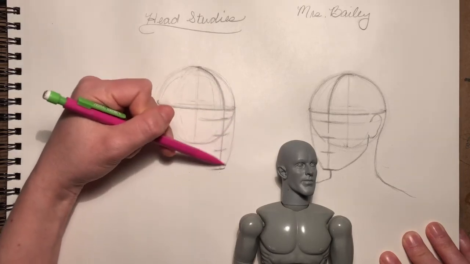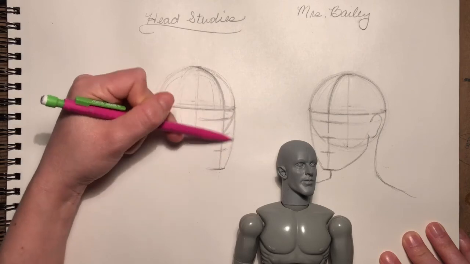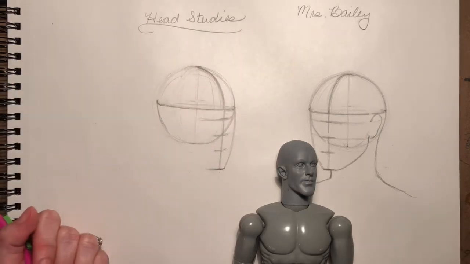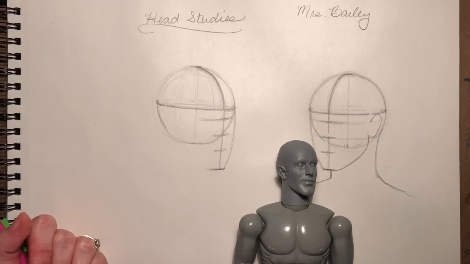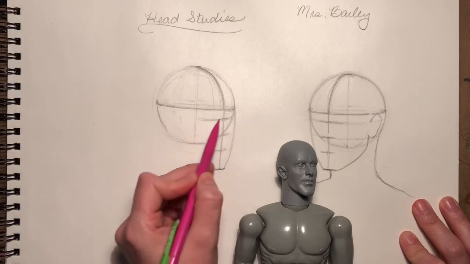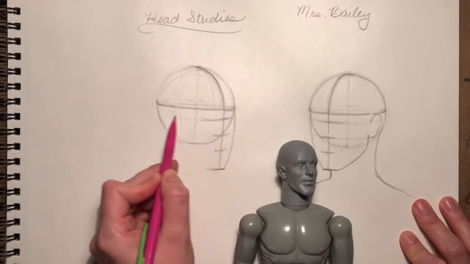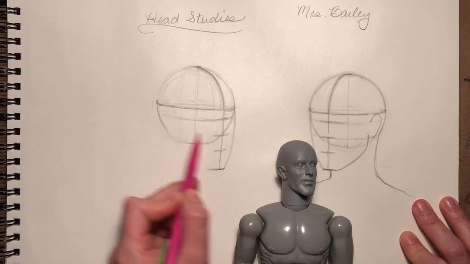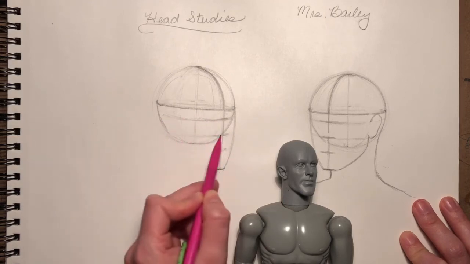But I'm going to connect and draw in that right side of the face. Now, to figure out the ear structure, wrap that eye line around that sphere, the cranial mass. Wrap that nose line around as well.